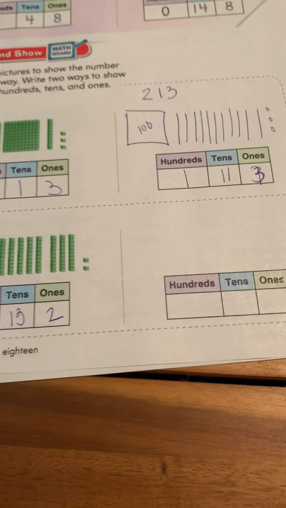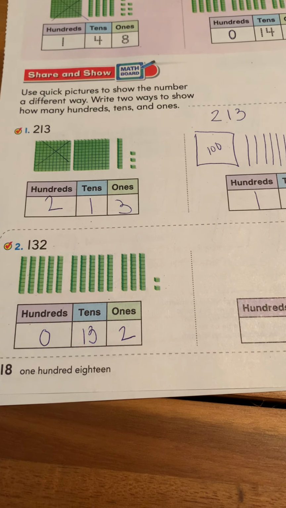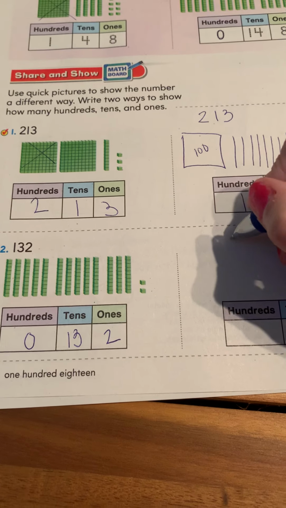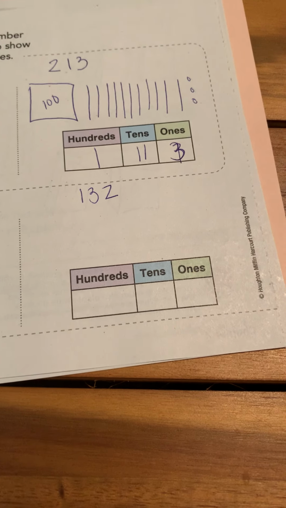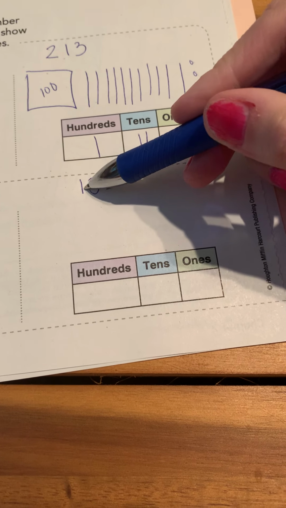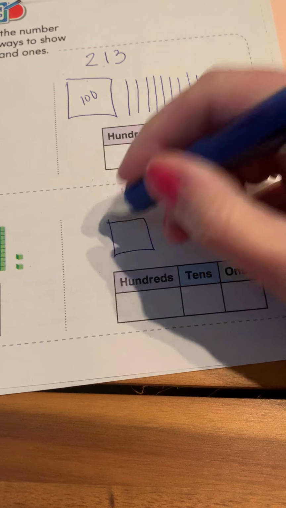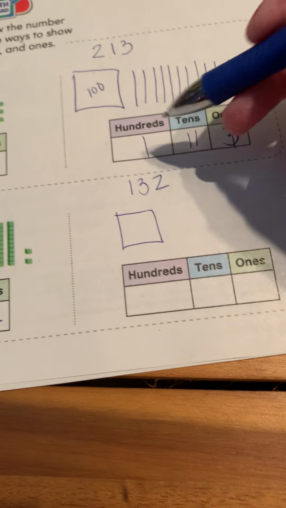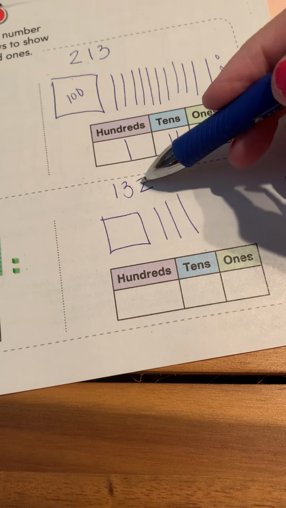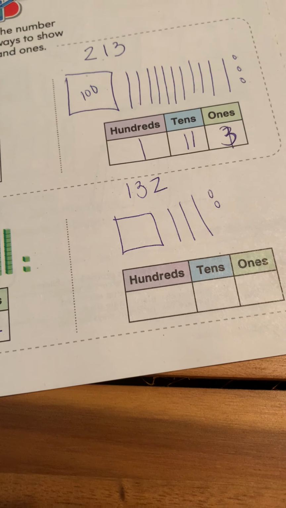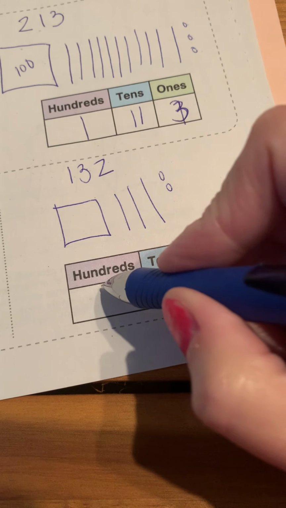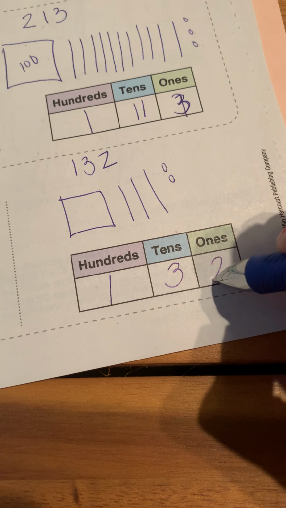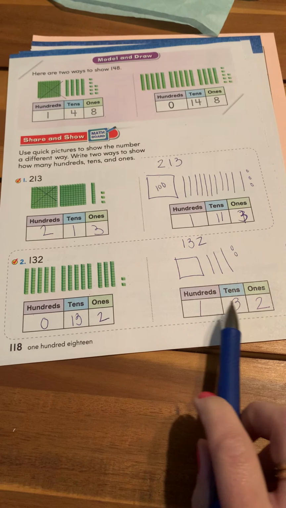This is for us to draw another way. Well, they didn't use any hundreds flats yet, so we can do it like that in our picture. Remember, our number is still 132. Let's draw it with hundreds flats. How many hundreds flats? 1. How many 10 sticks? 10 sticks is the middle number. 3. How many ones cubes? 2. So in our picture, we did 100, 3 10s, 2 ones. And look, it's 2 different ways.